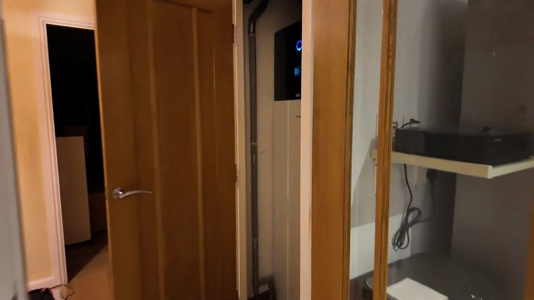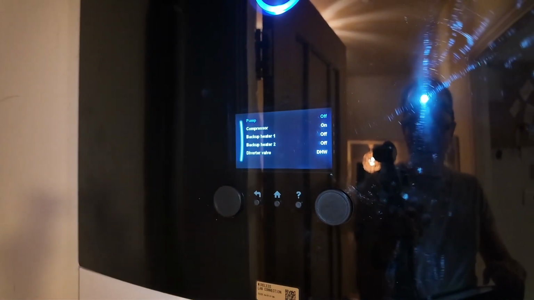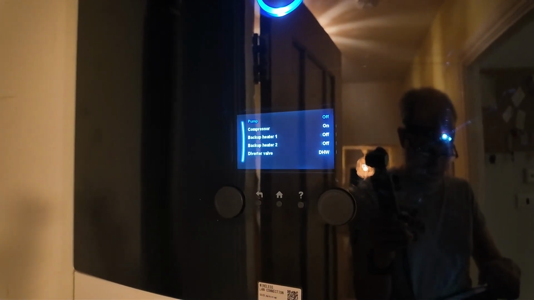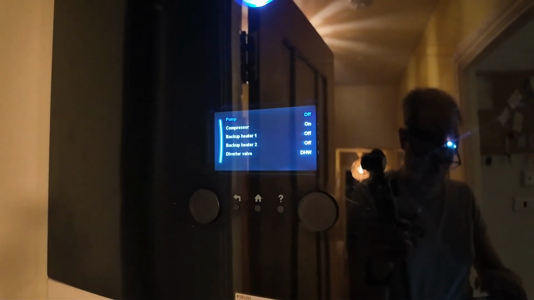Okay, that sounds okay there. Let's go back in here. So it takes a while for the discharge temperature, which is 12.5 degrees. So that's probably why the pump hasn't come on. I'm guessing the pump won't start circulating until the discharge temperature probably matches the flow temperature.